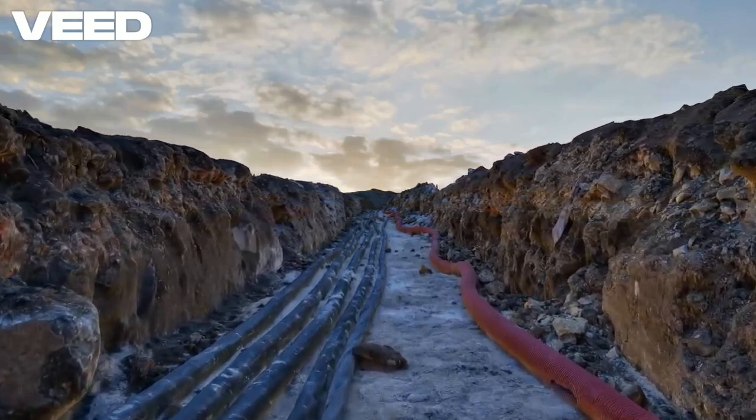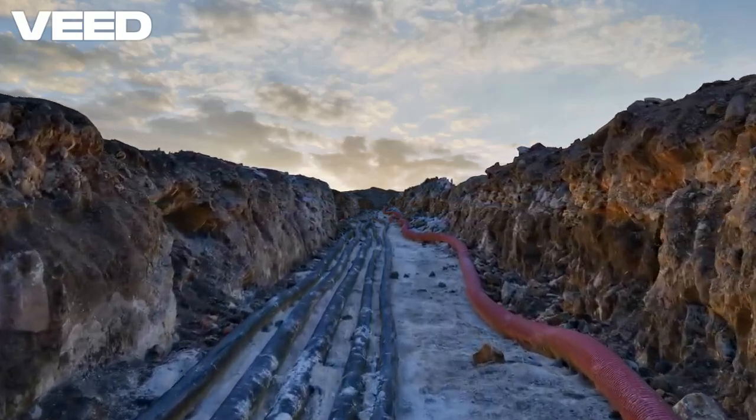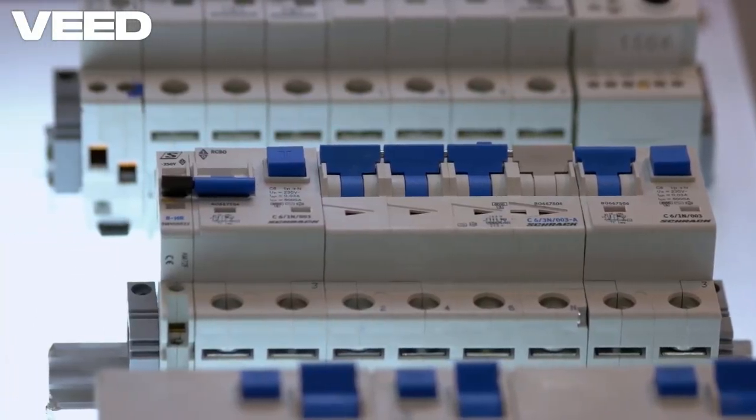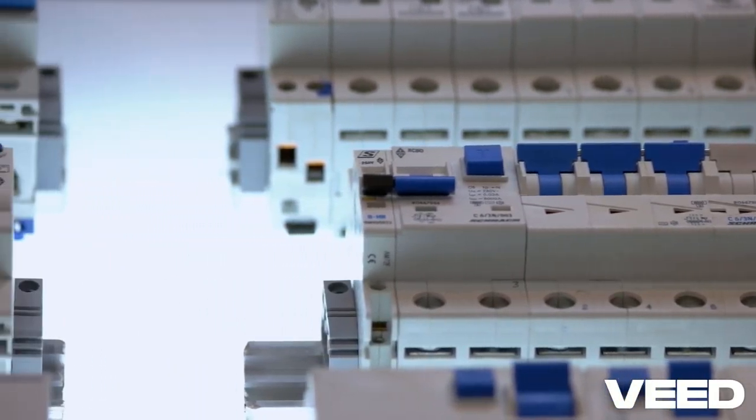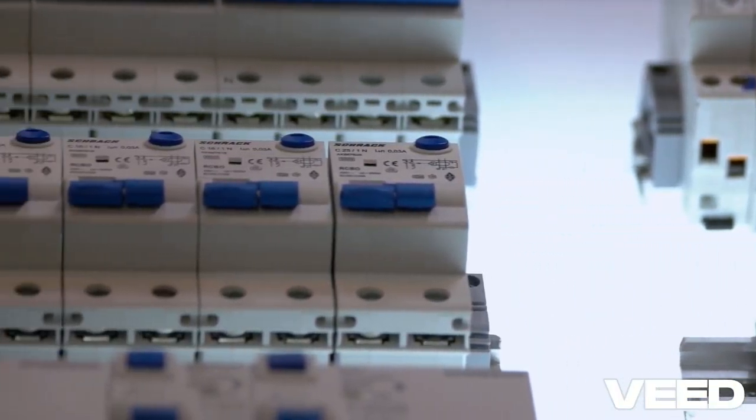Each type of wiring serves a unique purpose, and mastering these concepts is key to becoming a proficient electrical engineer. Understanding these distinctions not only enhances your technical skills, but also prepares you for real-world application.